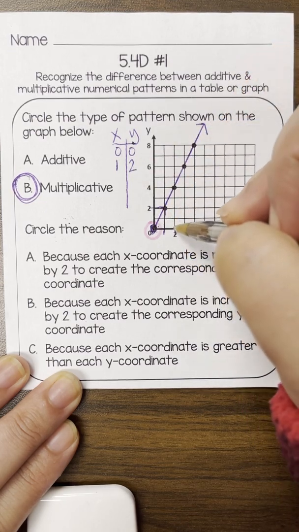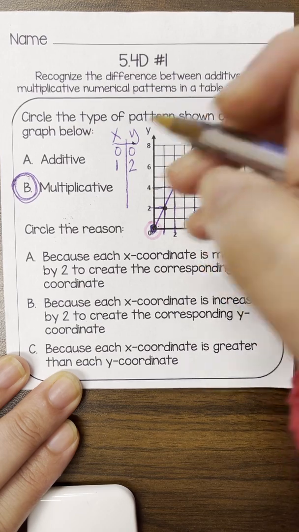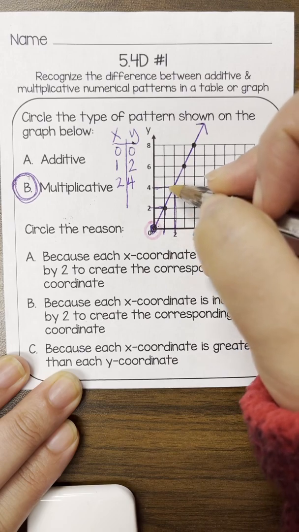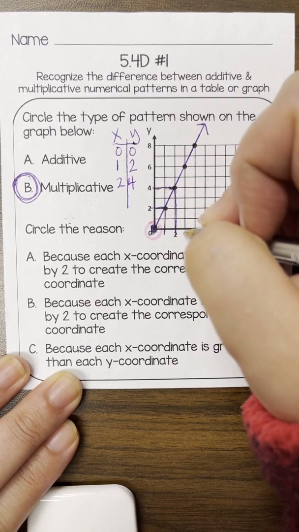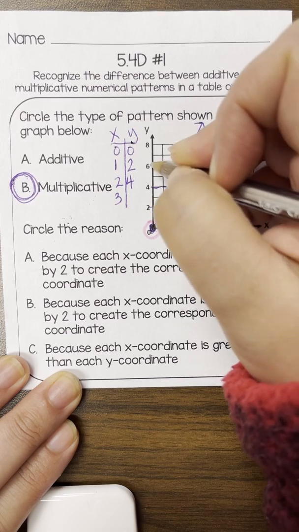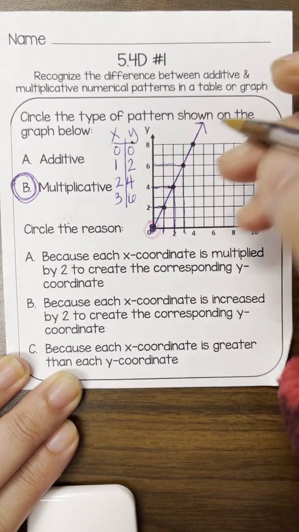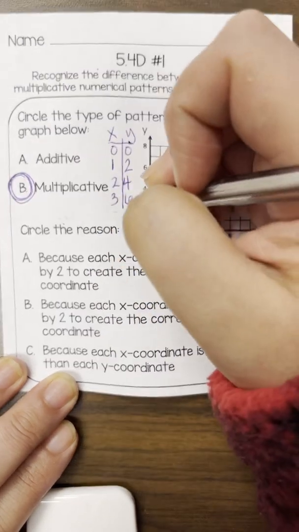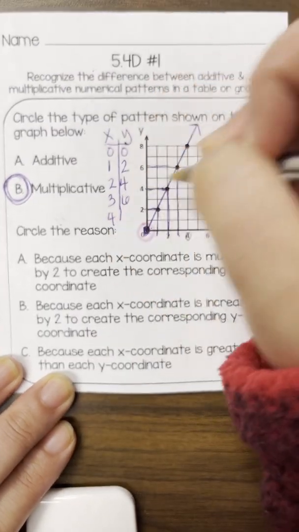Then I have 2 and I go up, and that's going to be 4. Then I have 3 and I go up, and I have 6. Then I have 4 and I go up, and I have 8.